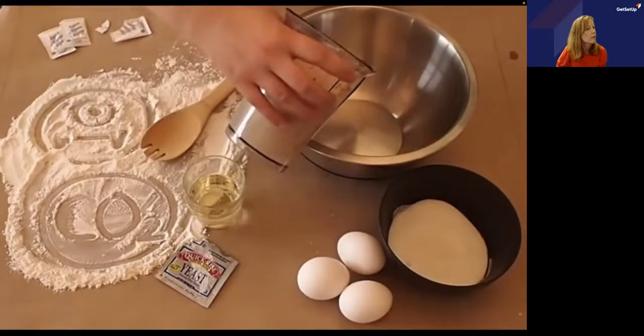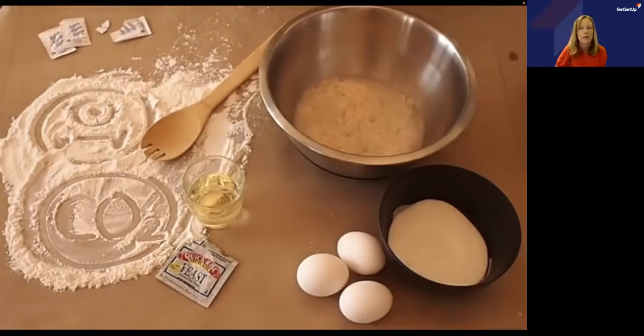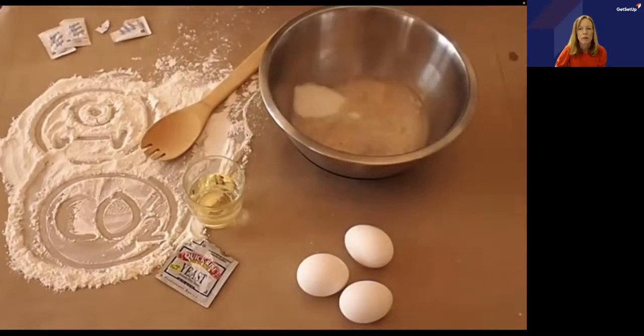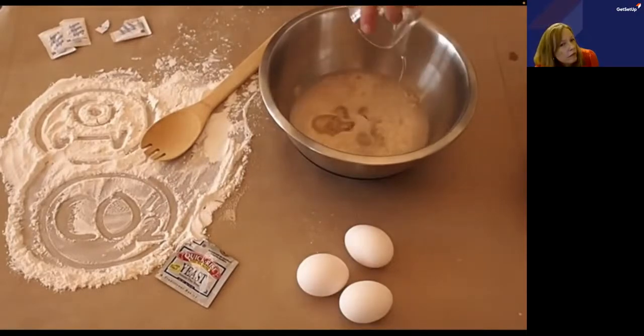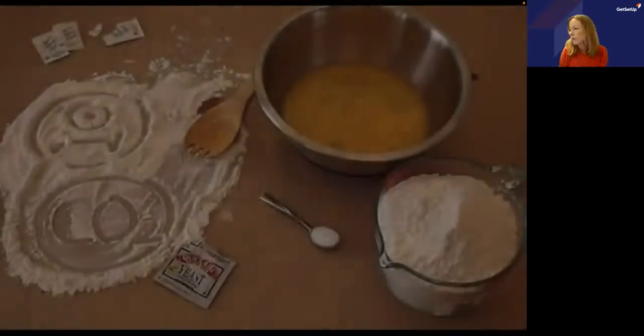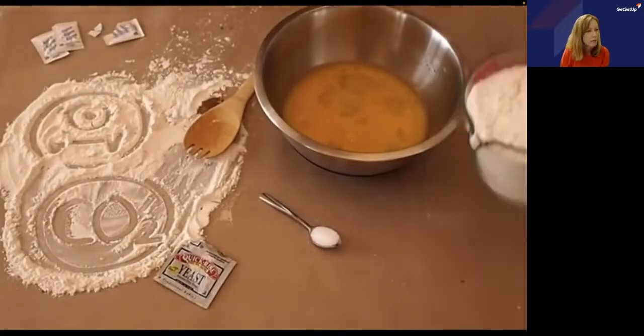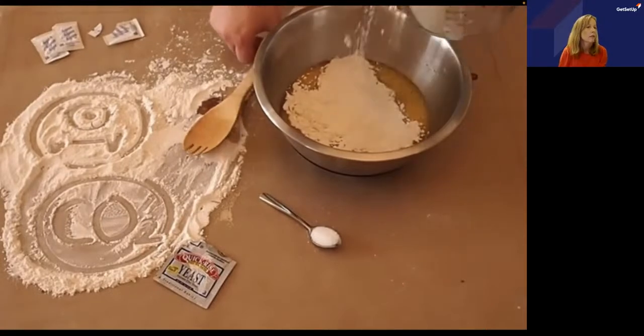After I wake up the yeast, I add in the binding ingredients: oil, sugar, and eggs. These ingredients help keep everything together and add flavor. Now it's time to add in the flour. Pay attention to what happens as I stir.